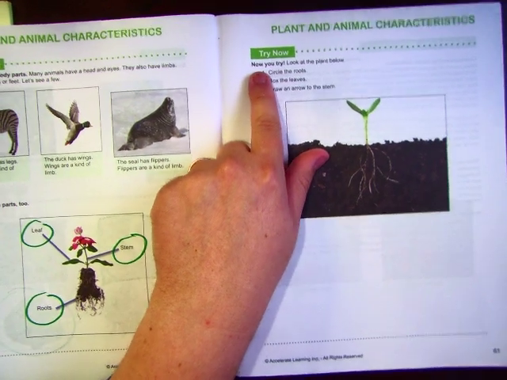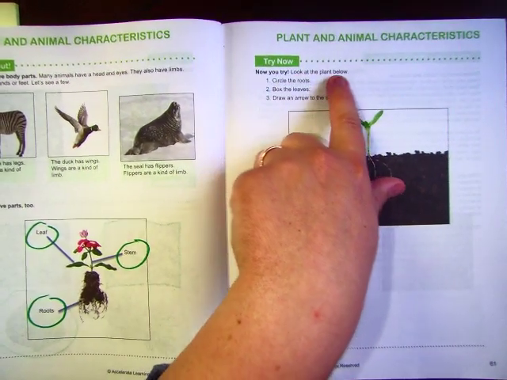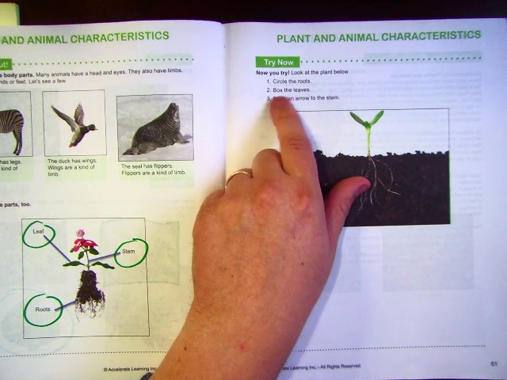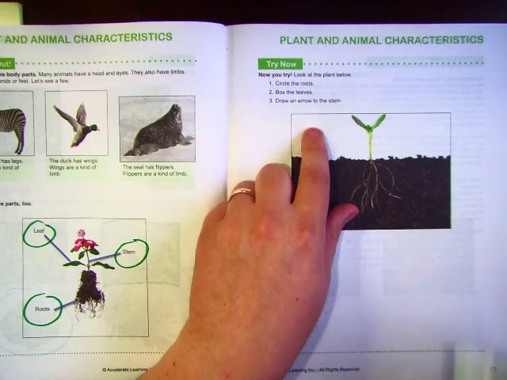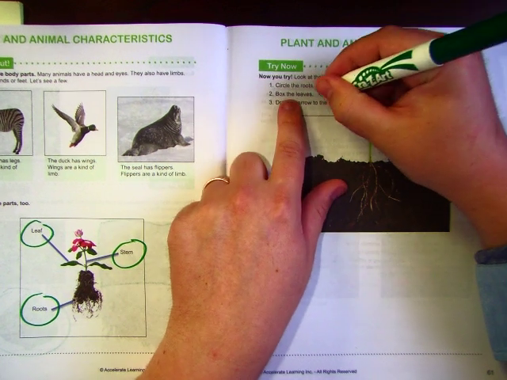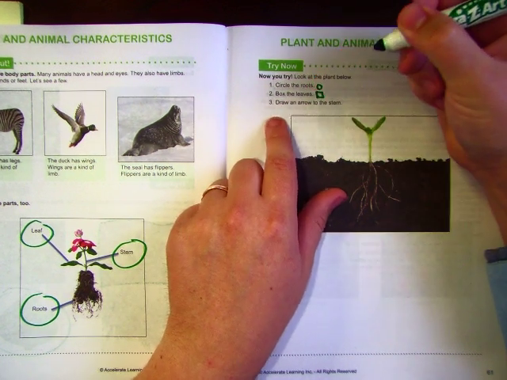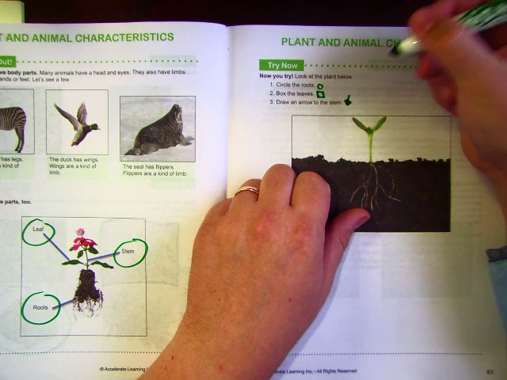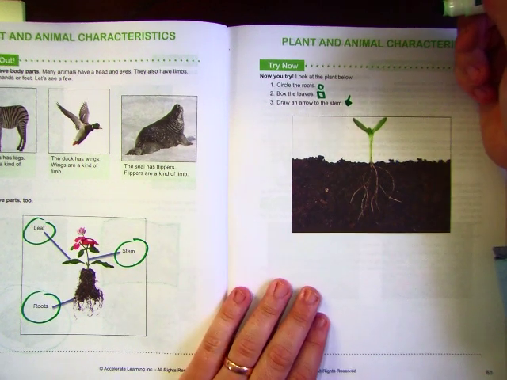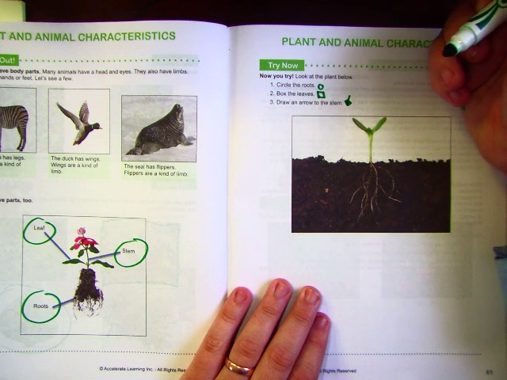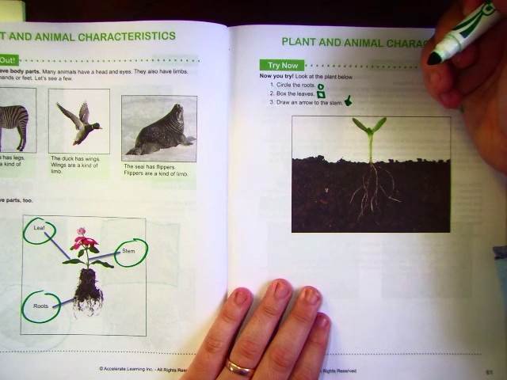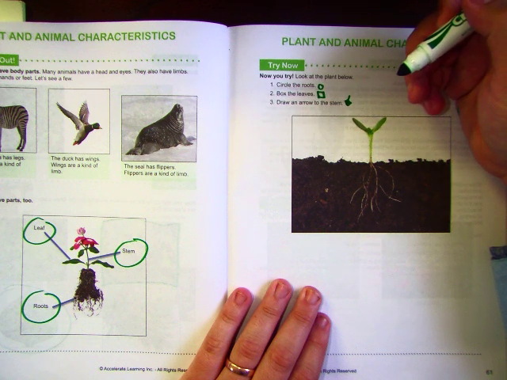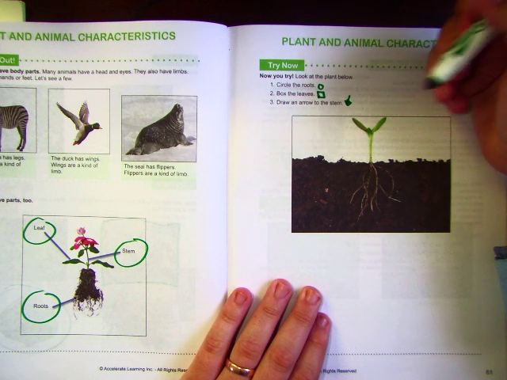Now you try. Look at the plant below. Circle the roots. Box the leaves. So I'm going to put a circle around the roots, put a box around the leaves, and draw an arrow to the stem like this. So find the roots and circle them. Find the leaves and put a box around them. Find the stem and put an arrow on it.